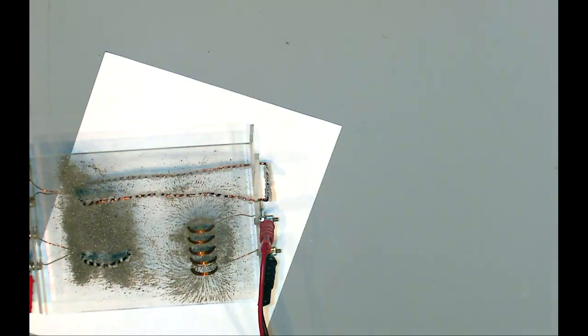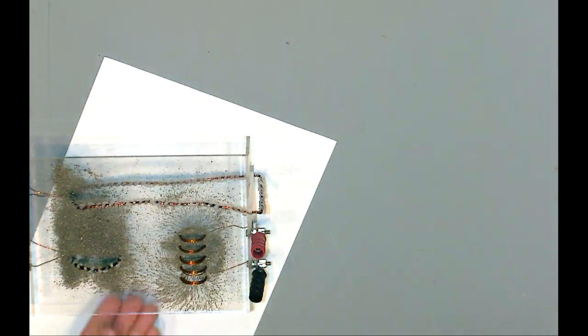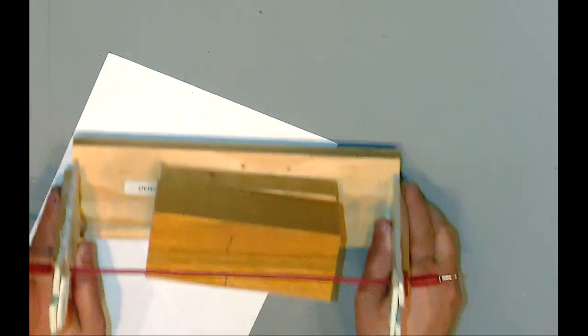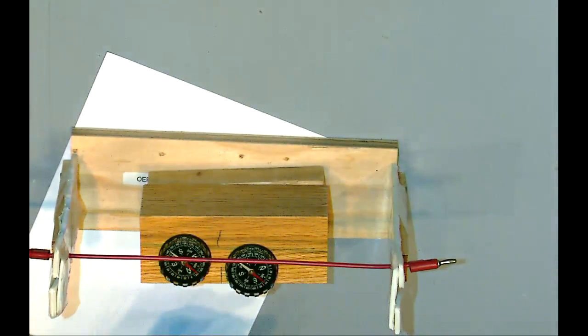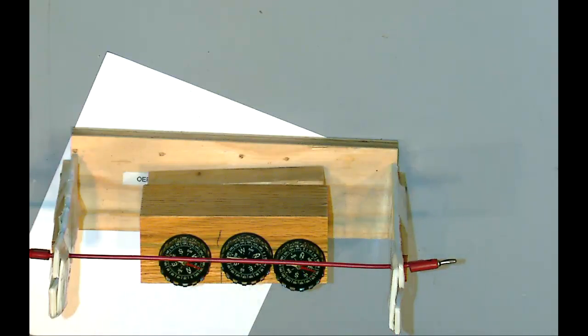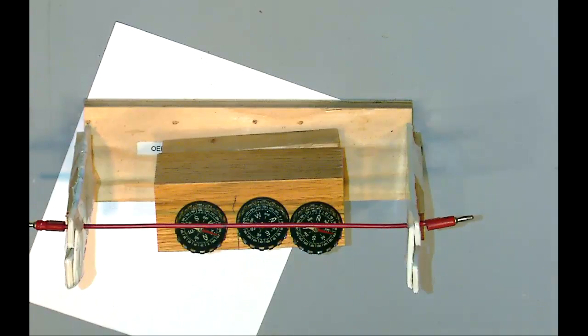Well, that's not the only experiment. Now we have to talk about the direction. We see shapes. How to relate the direction? Well, we have to have a more accurate measuring device where we can see the direction. Let's have several compasses. Now we have to connect.